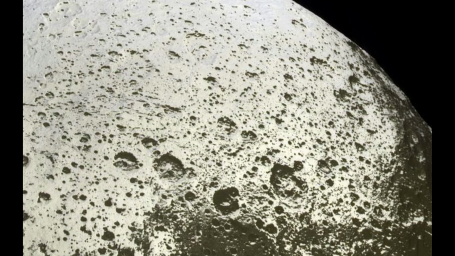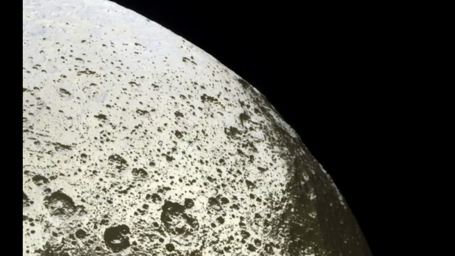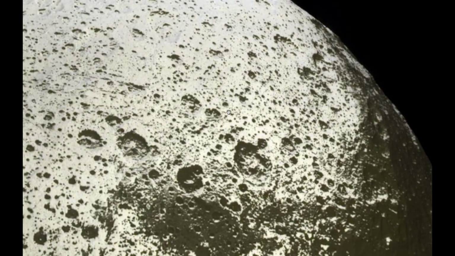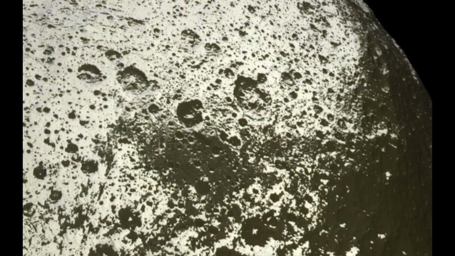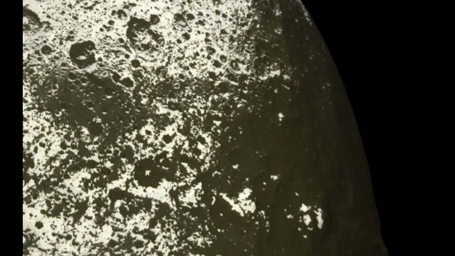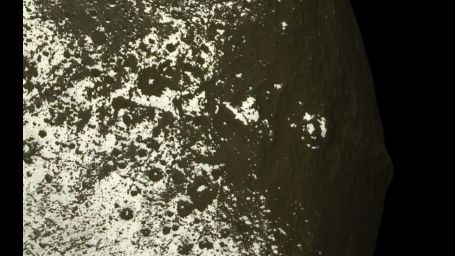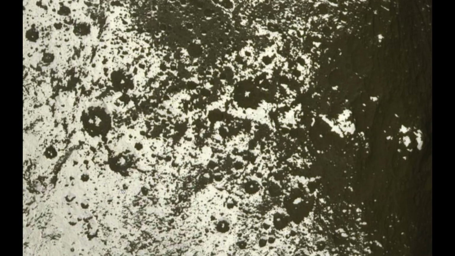And of course, it does take some time to get used to the features of Iapetus with this particular gander, facilitated with the Cassini space probe.